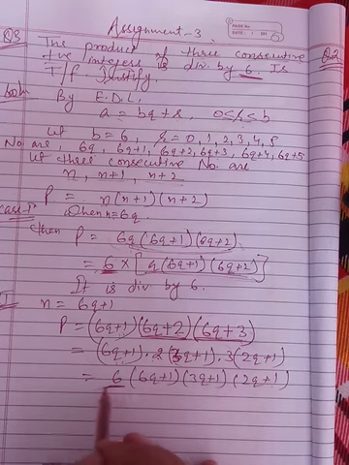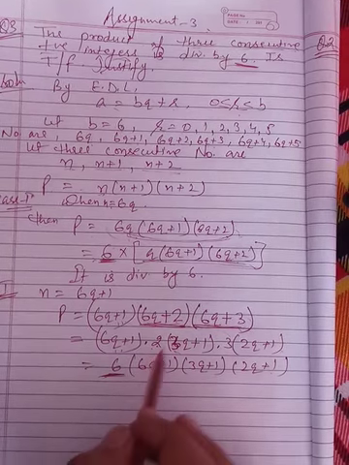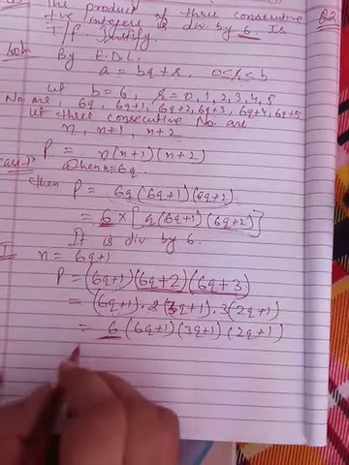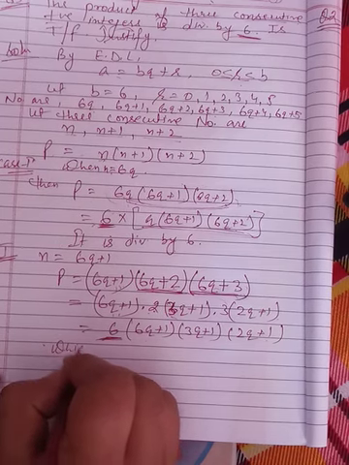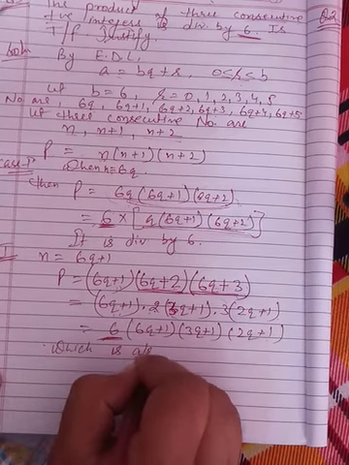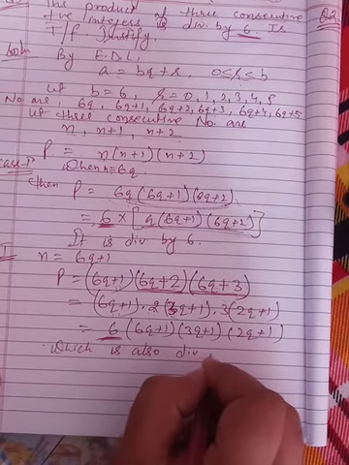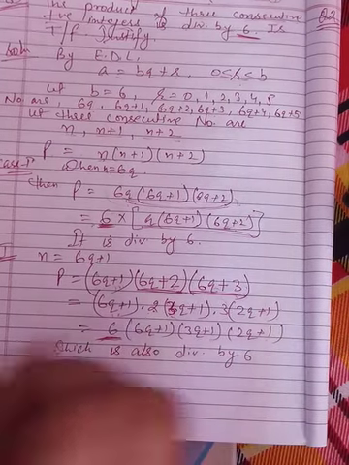And you can see that 6 is common in the whole product, which is also divisible by 6.